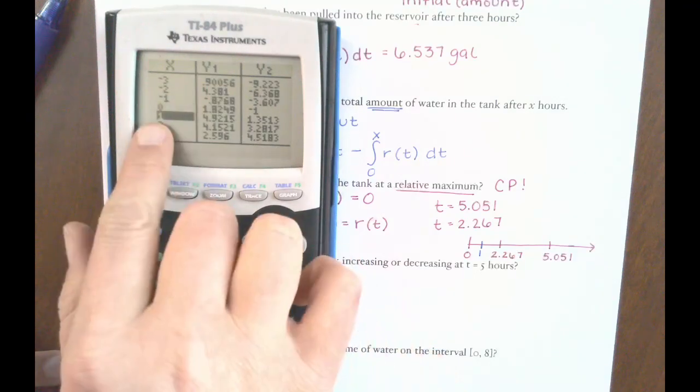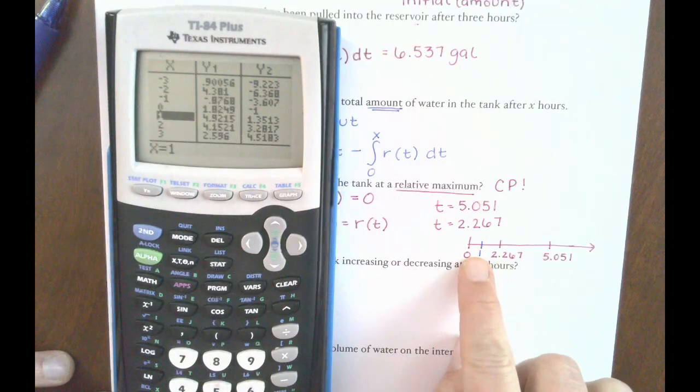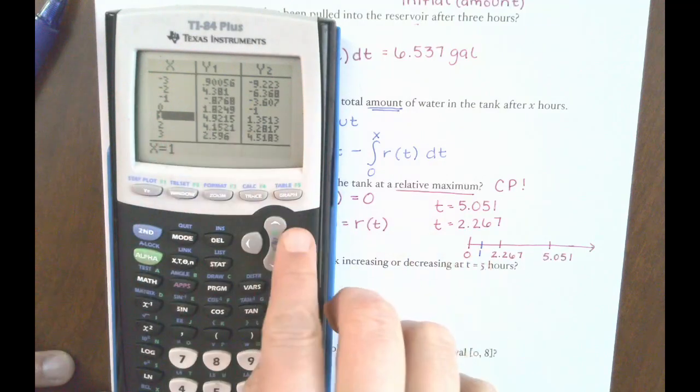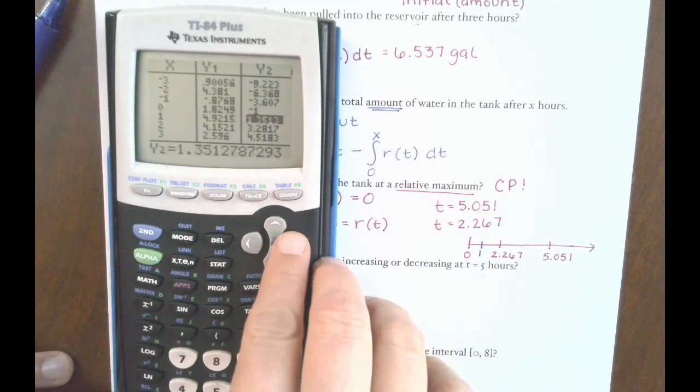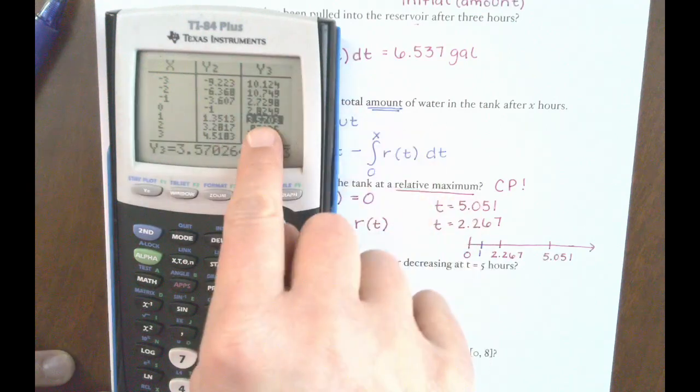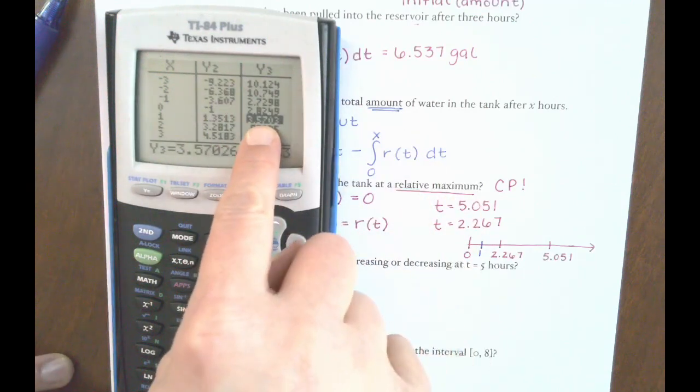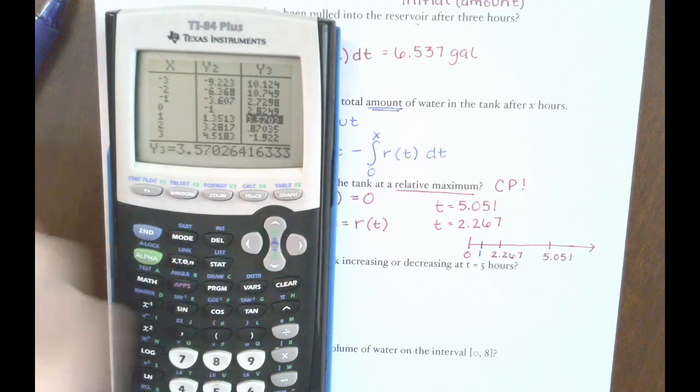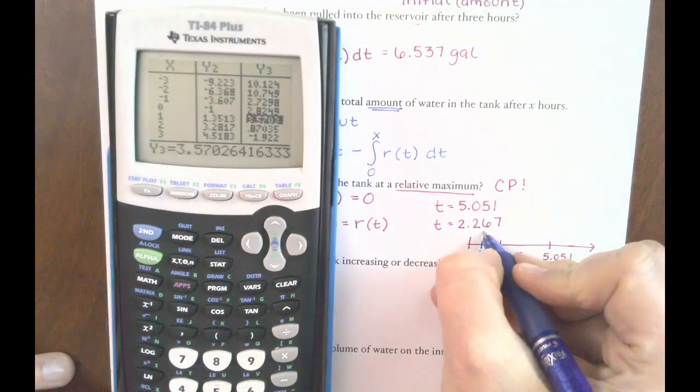Okay, so at x equals 1, that's what this is. I want to look at the third function, so not this one, but my y3. And I'm seeing this is my value when x equals 1. But all I really care about is the fact that that's positive.